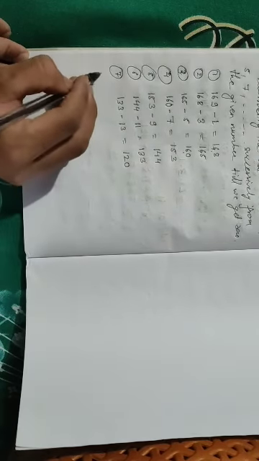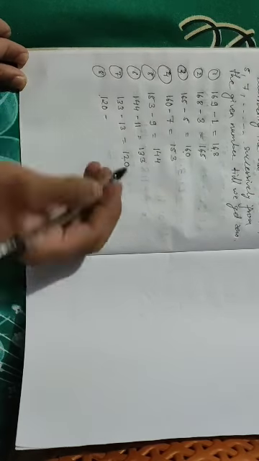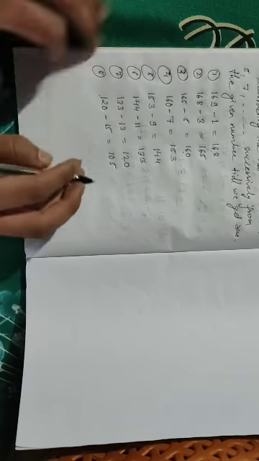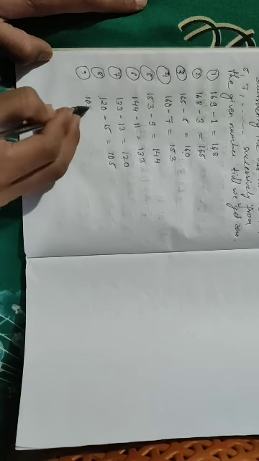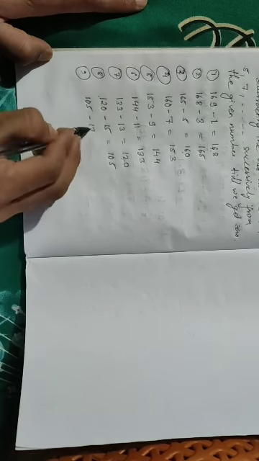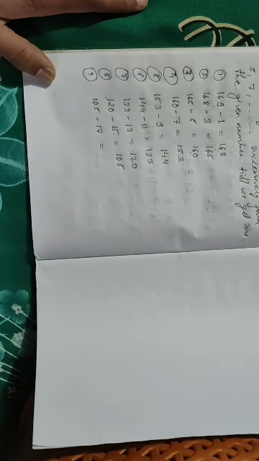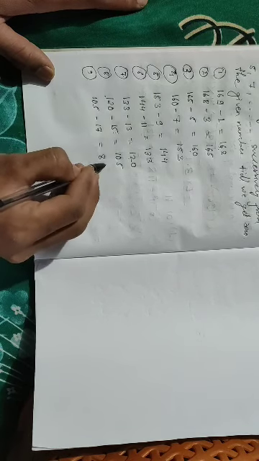So next step, you will start from 120 minus the next odd number 15, right? So 105. So next, step number 9, 105 minus 17, because after 15 the next odd number is 17, right? So how much will you get? You will get 88, isn't it?